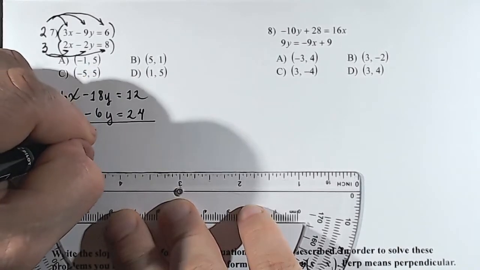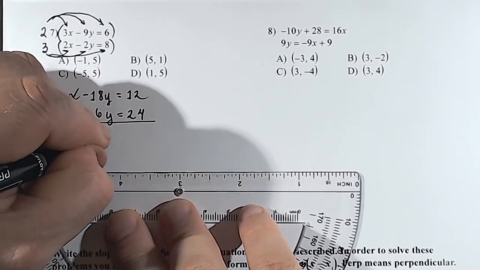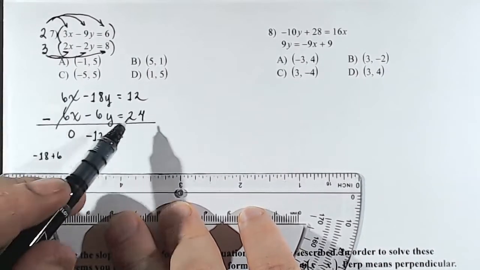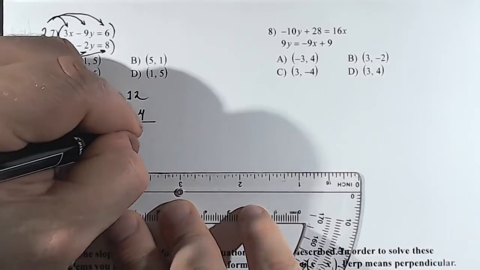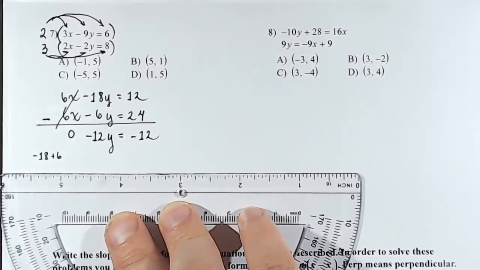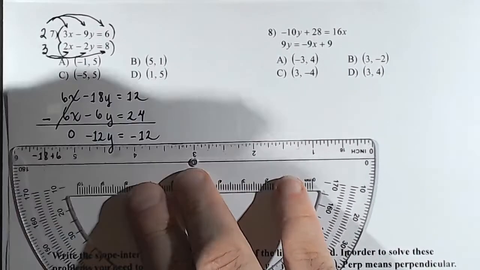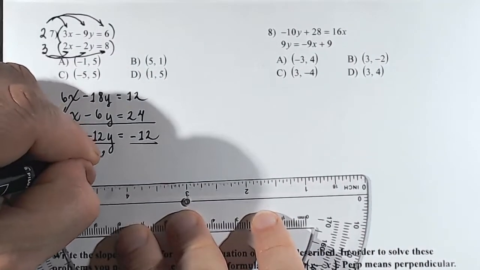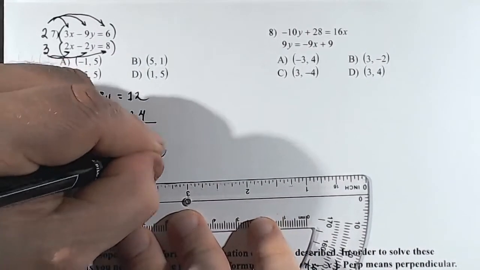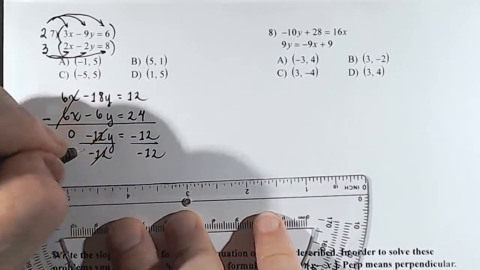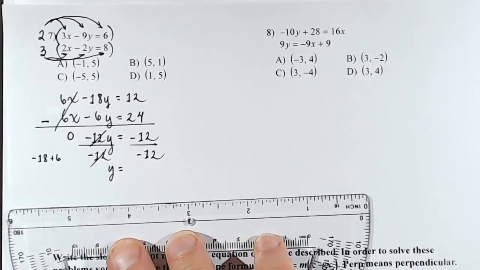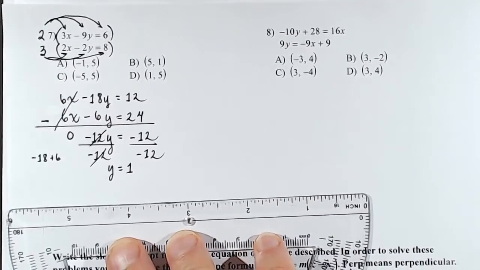So negative 12y equals 12 minus 24 is negative 12. Well, that went from complicated to easy very quickly, didn't it? Because now if we just divide both sides by negative 12, we get y by itself, and y is equal to negative 12 divided by negative 12, which is positive 1.